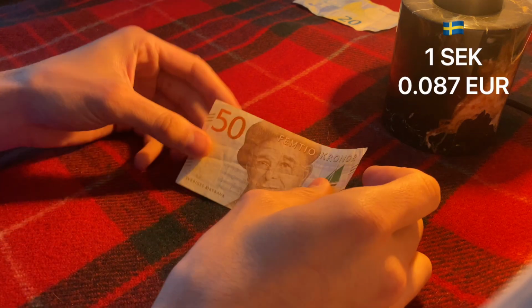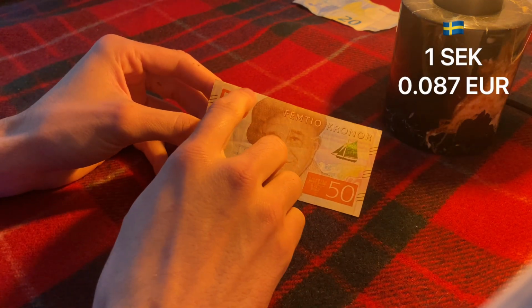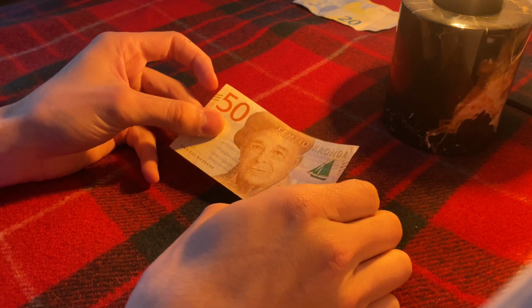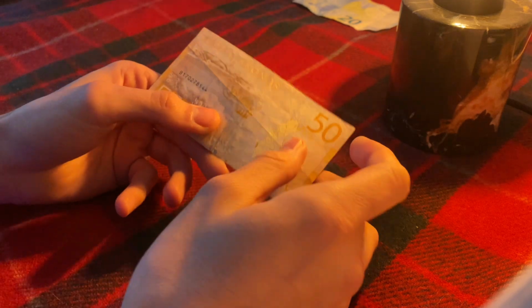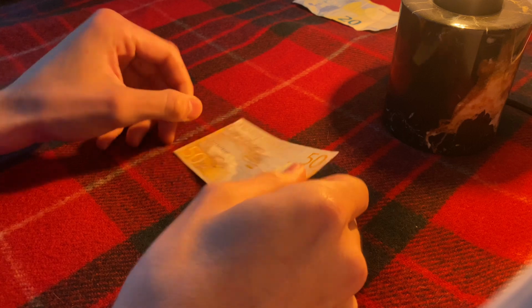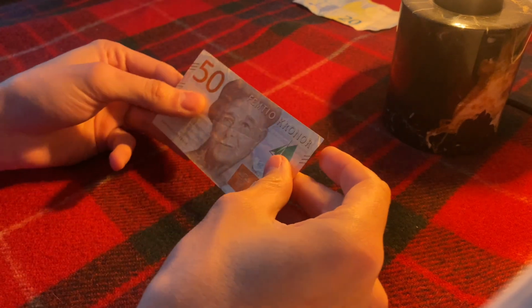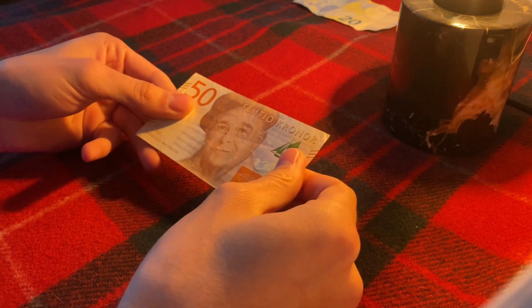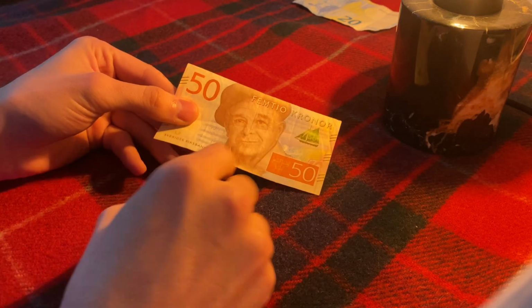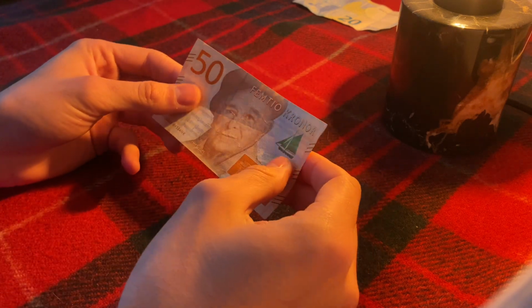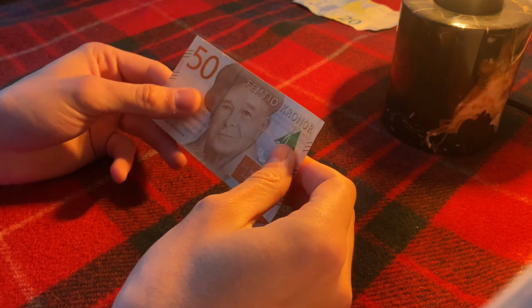Next we have some 50 Swedish crowns or Swedish Krona. And some interesting facts about this currency is that the Swedish Riksbank is the world's oldest central bank that still exists today.